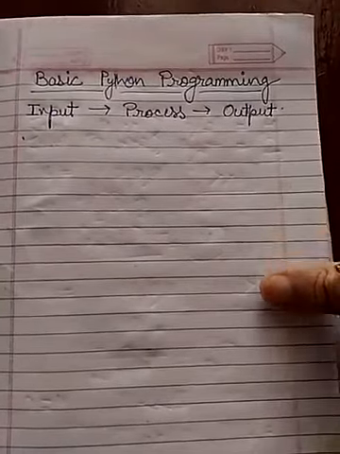Process is the process which is required to be performed during execution of the program. We can say that it is the required task which we have to accomplish by writing a program. Output is that portion which is required to be printed on the console after execution of the program. So the whole process depends on these three parameters: input, process, output. So let us talk about these three separately.